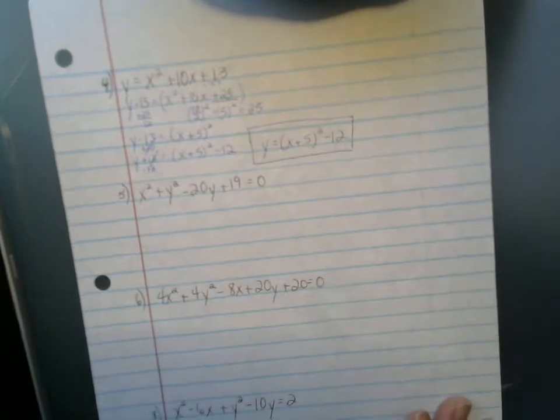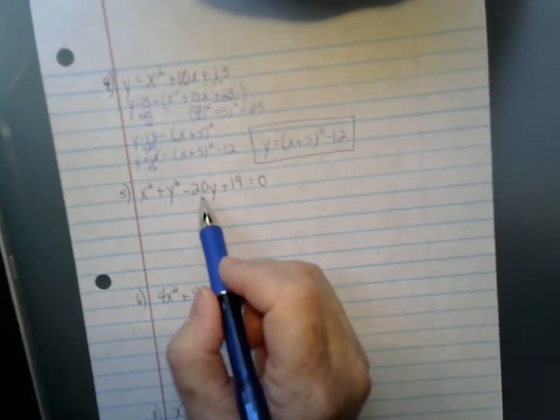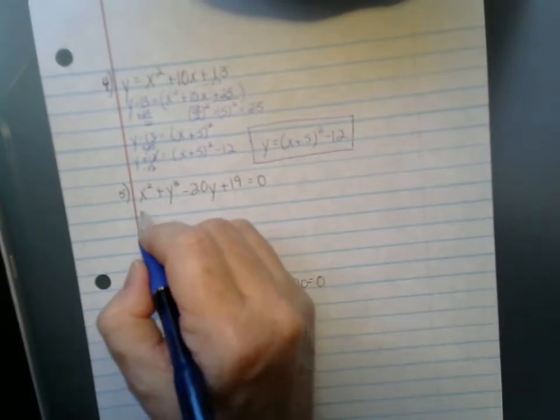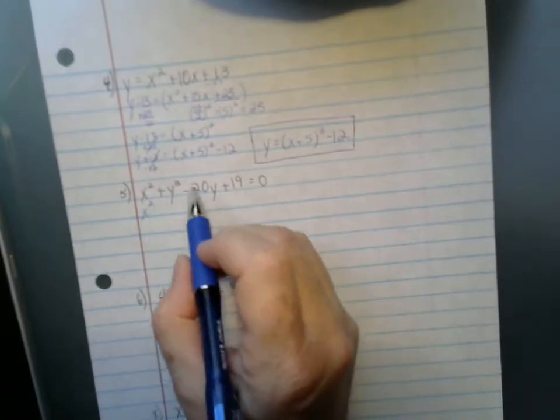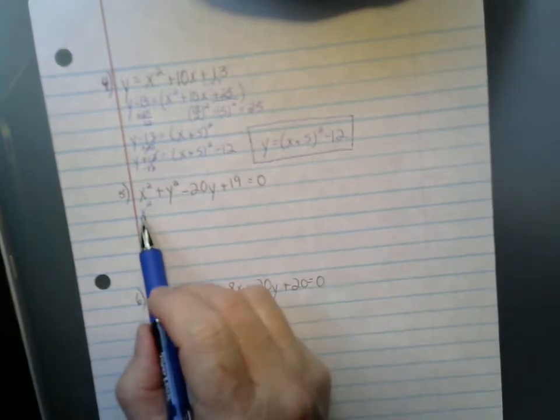Okay. Number 5 said, what is the equation in standard form of this circle? So remember, for a circle, to find the center, you have to have the x and the y separated. And if you need to complete the square to get a parenthesis, you do that. So here we've got x squared, and there's no other x's to go with it. So that part of my center will be 0.